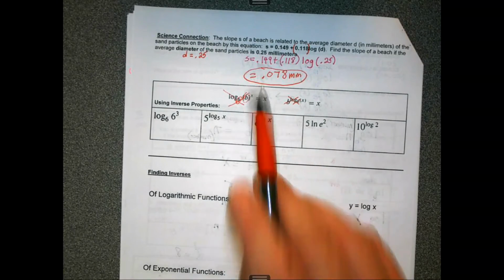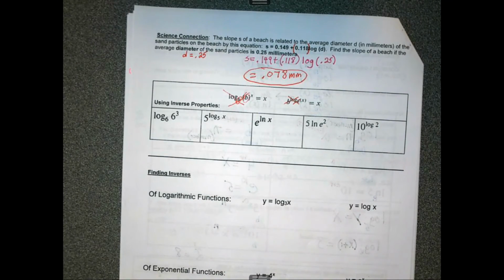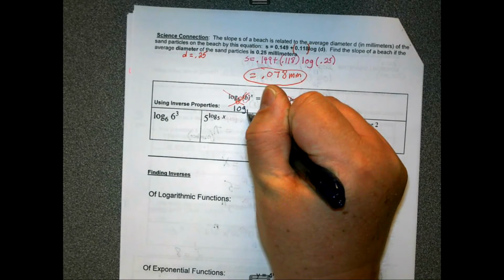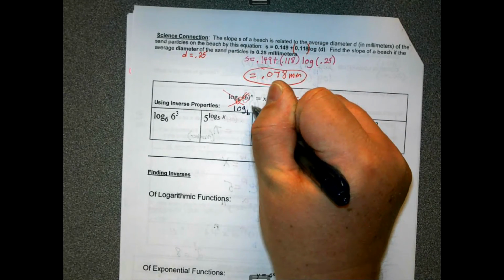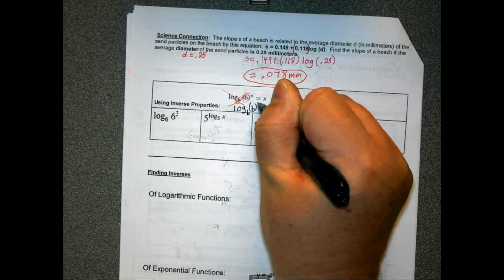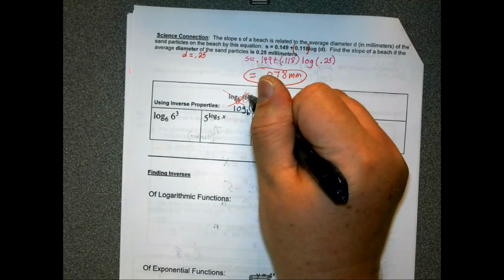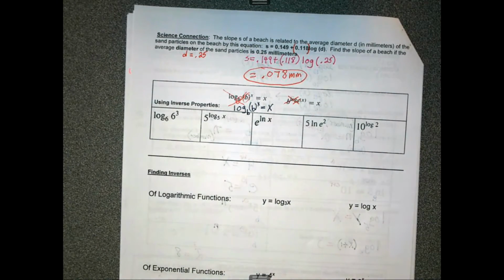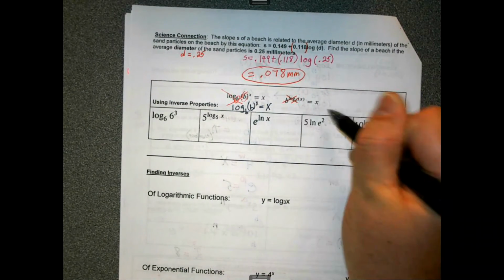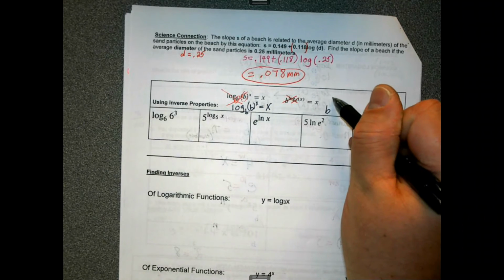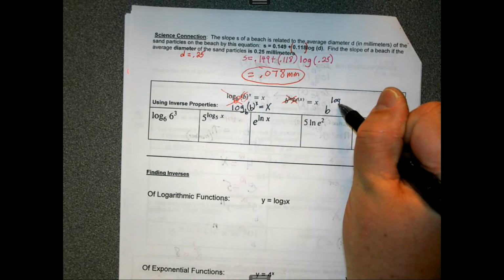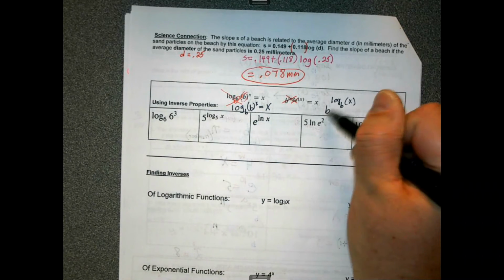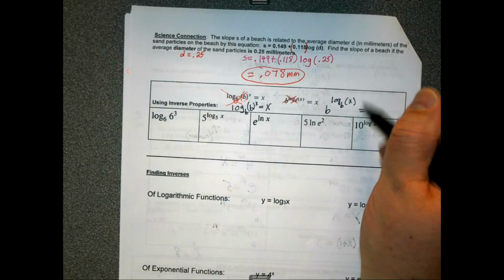If I have log base b of b to the x, everything cancels out and I'm just left with x. Same thing in exponential form. If I have the base b raised to the log base b of x, everything cancels out and I'm just left with the x.